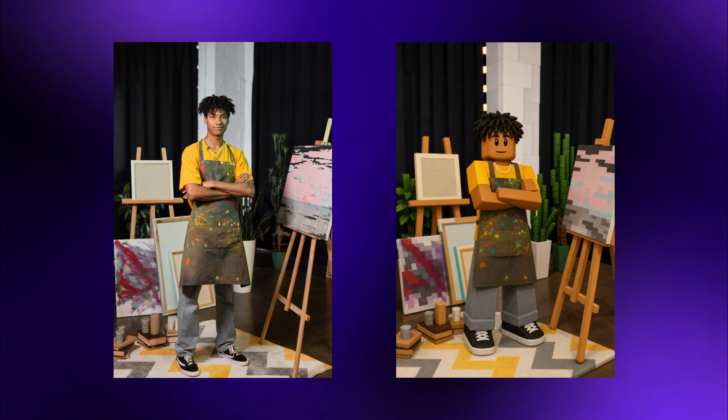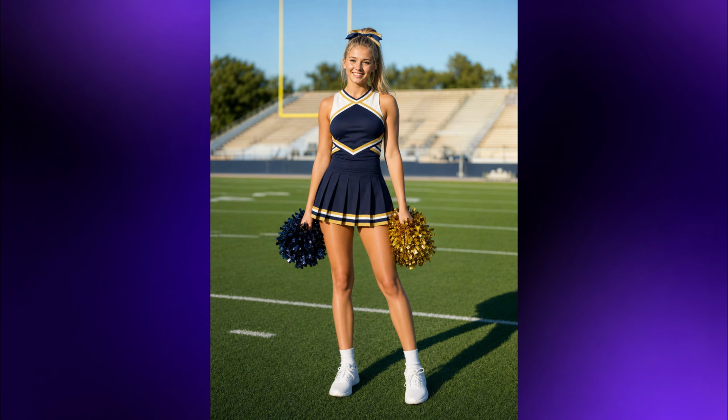Step 1. Prepare your photo. First, choose a clear photo of yourself. This will be used as the reference image for creating your Roblox-style character.